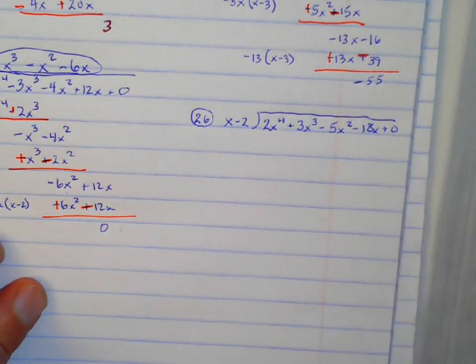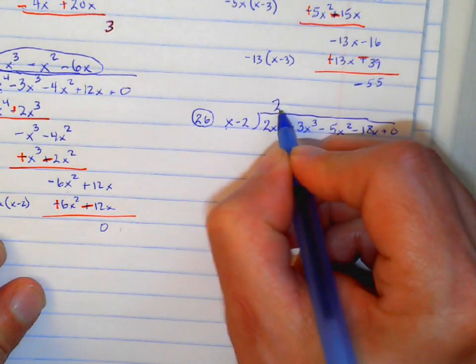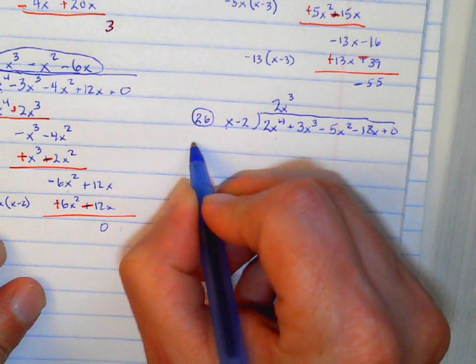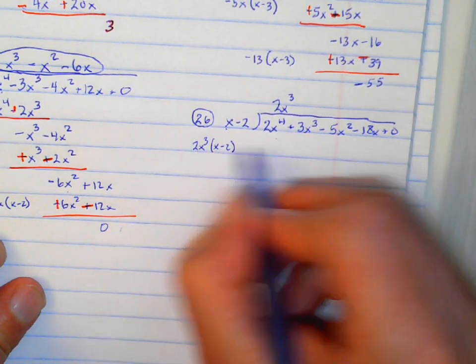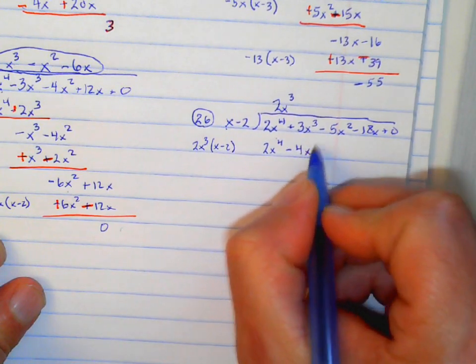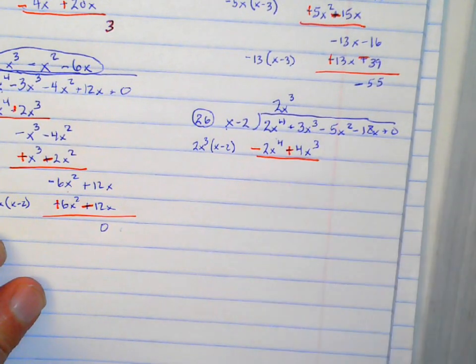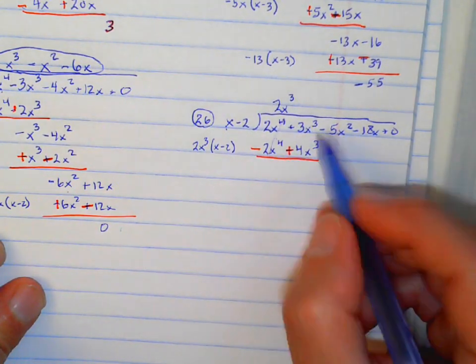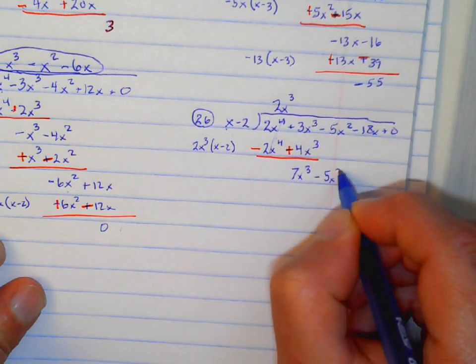Number 26. What times x is 2x to the 4th? It'd be 2x to the 3rd. Multiplied through is 2x to the 4th minus 4x to the 3rd. And draw the line, change your signs to subtract. They cancel. That'd be 7x to the third. Bring down your next term.